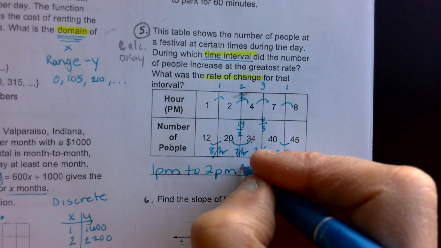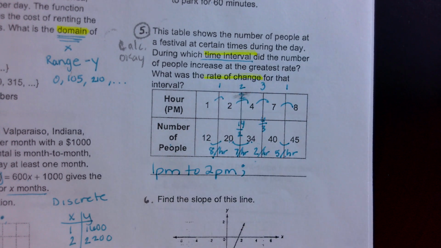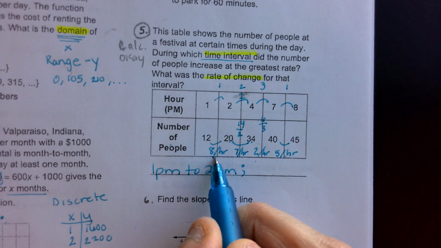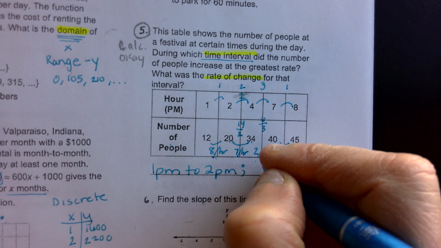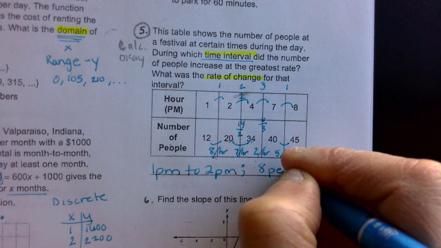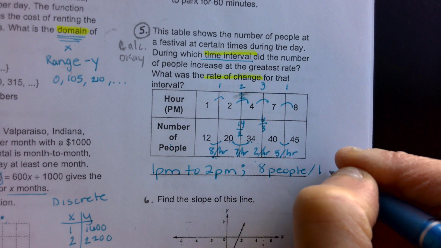Now it also says what was the rate of change for that. So I go here and that is my rate of change. It was 8 people per hour.